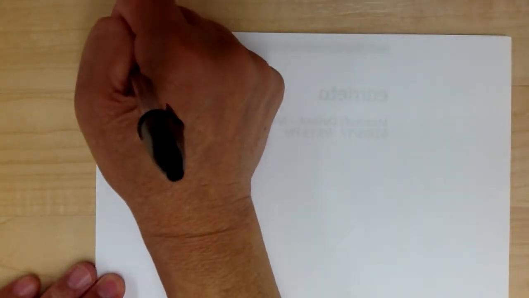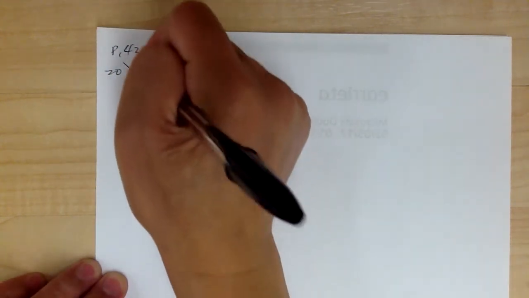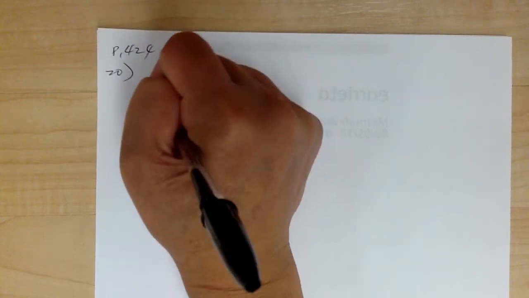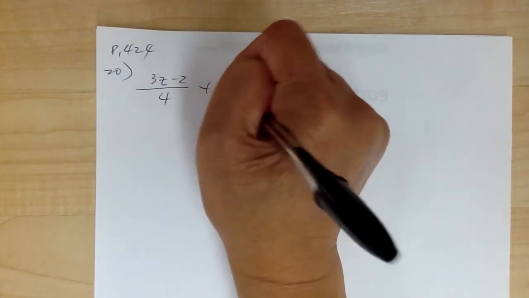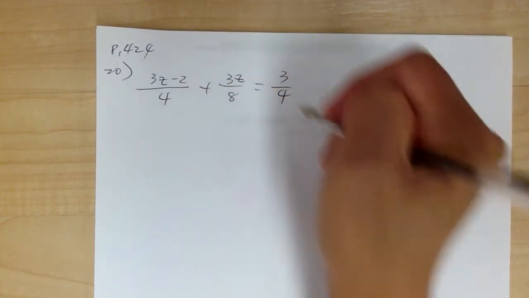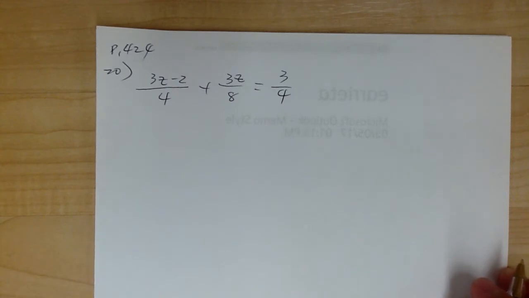Let's go to number 20. You have (3z minus 2) over 4 plus 3z over 8 equal to 3 over 4. Common denominator equal to 8, so let's multiply everything by 8.